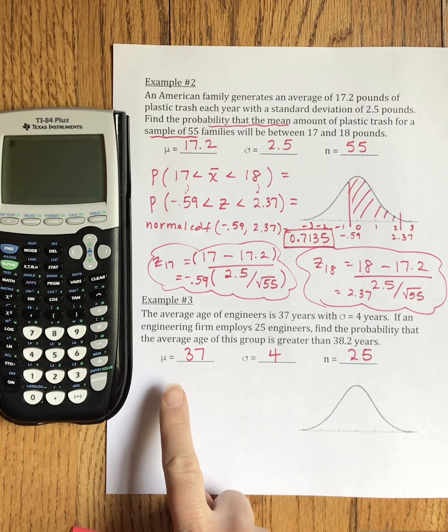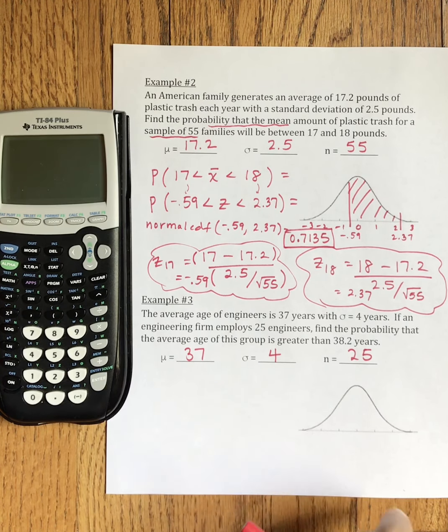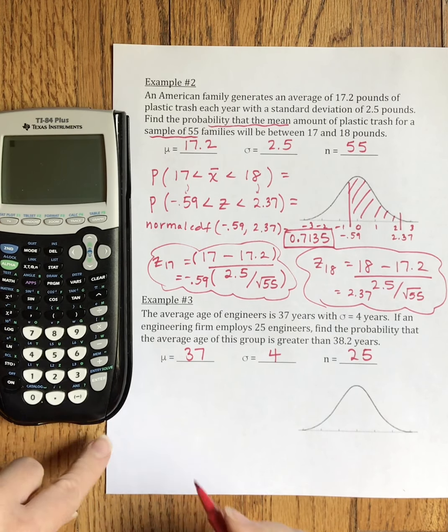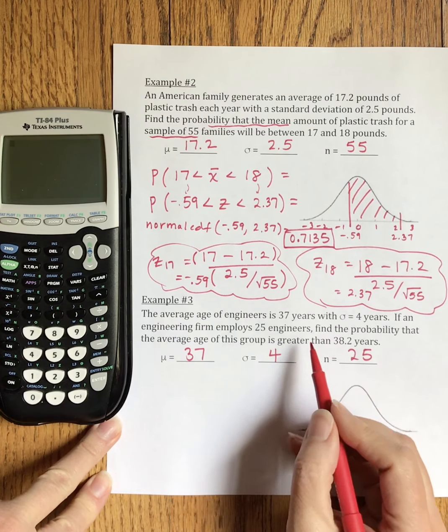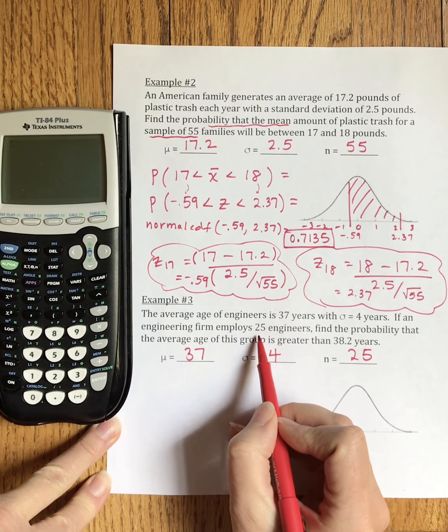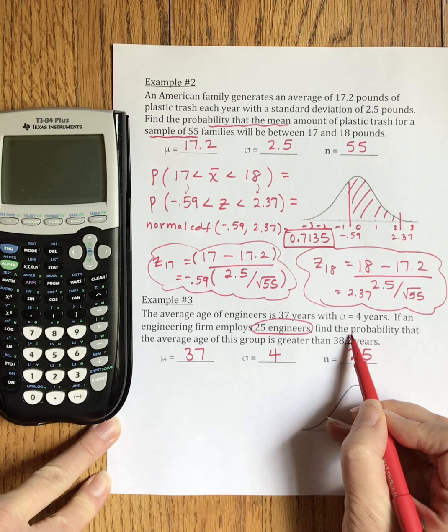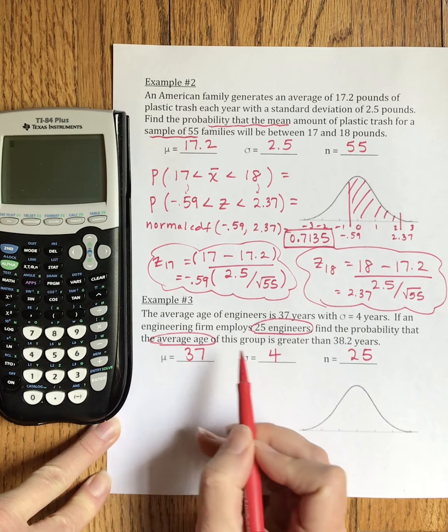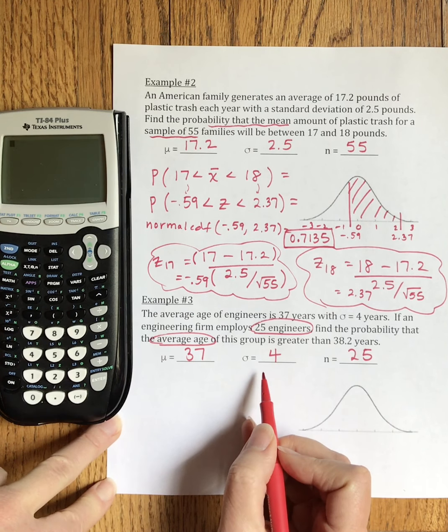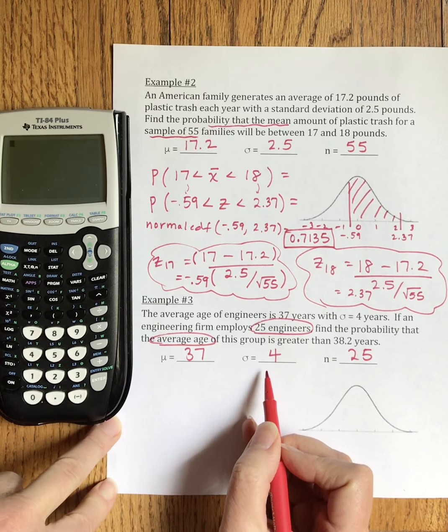Looks like we have a mean of 37, a standard deviation of 4, and a sample size of 25 this time. And I'm noticing in the problem that sample size n and being asked to find the probability of the average age are the two clues that help me know that this is a 5.4 problem involving the central limit theorem. So to represent average age, I want to put a bar on the x: x bar is greater than 38.2.